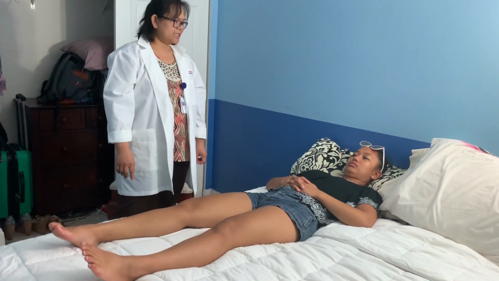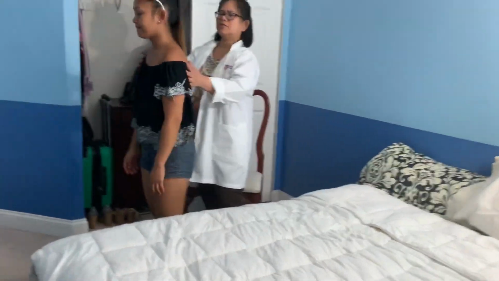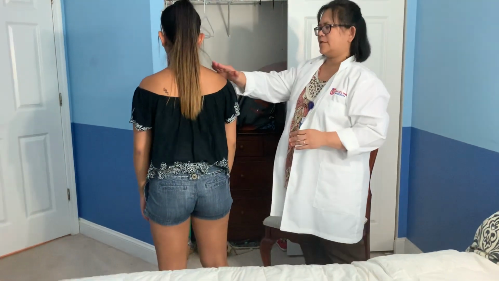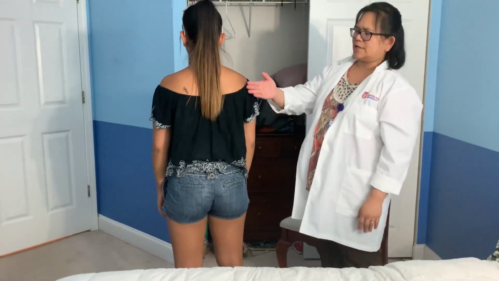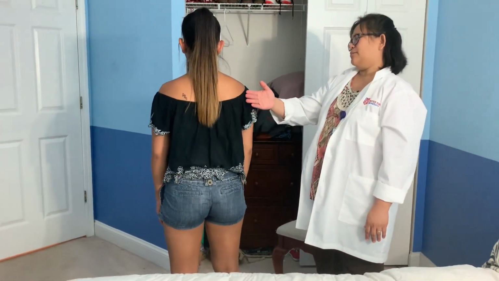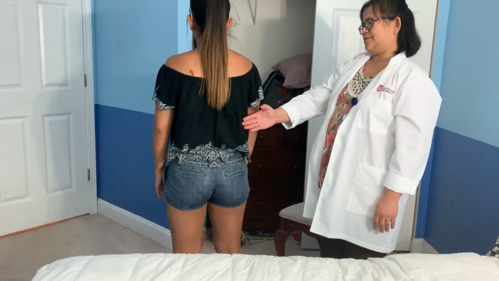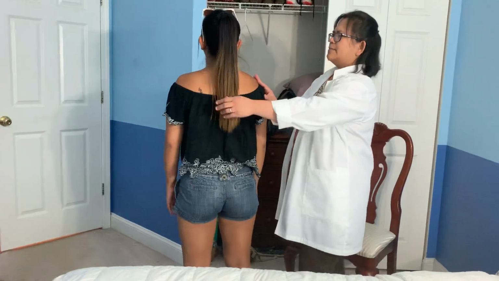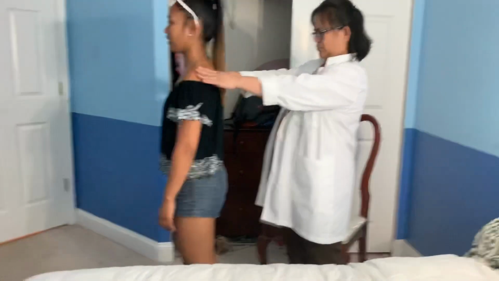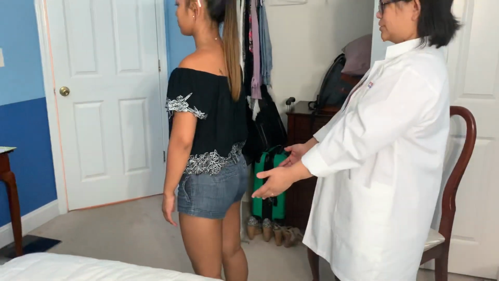Next is the spine. Okay, for the spine, while she is standing sideways, I will be on the side checking the cervical spine, checking for the presence of lumbar lordosis and the dorsal kyphosis. And while I'm in the back, I have to inspect for the symmetry of the shoulders, symmetry of the iliac crest, and also the gluteal fold.